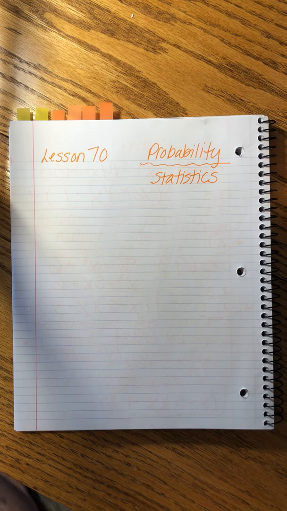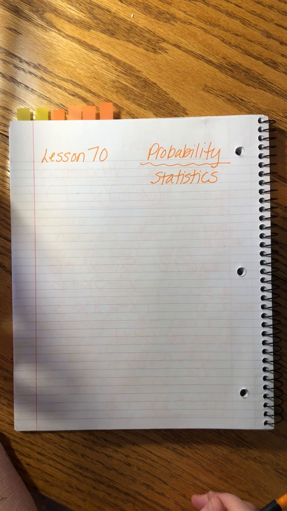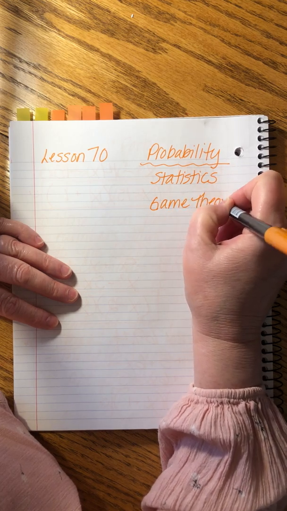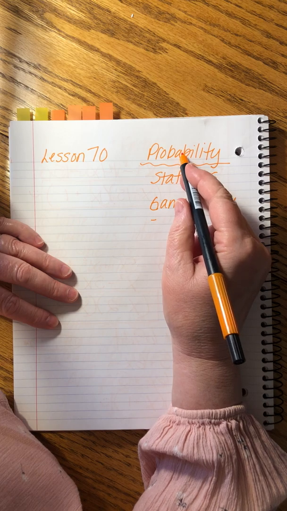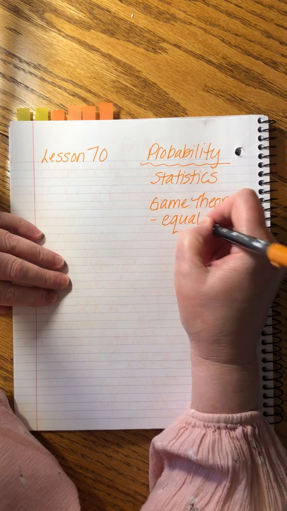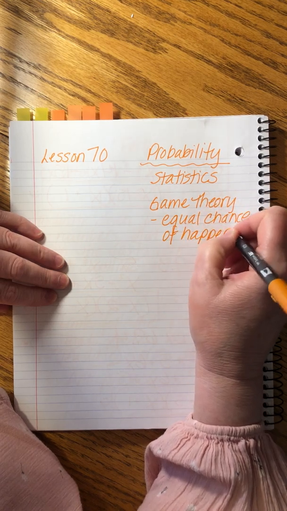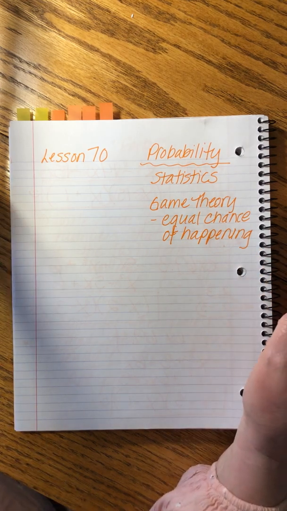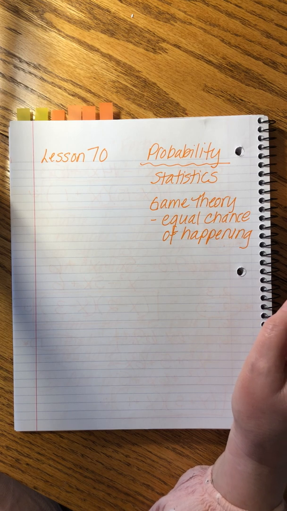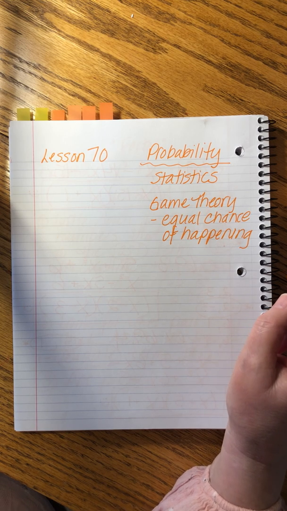Probability is a type of statistic that you don't see a lot in sports as we practice them. It is sometimes referred to as game theory because probability is a tool we can use when there's an equal chance of something happening. So it involves things like rolling dice, flipping coins, spinning a spinner. What's a game that has a spinner? The Game of Life, I think, has a spinner, doesn't it? Hi-Ho Cherry-O, I can guarantee you has a spinner. So that's what we're talking about.